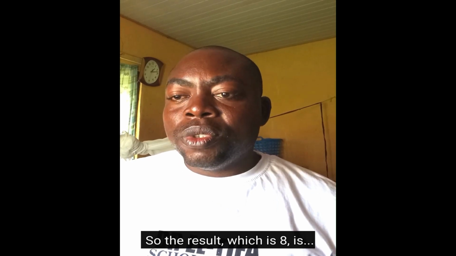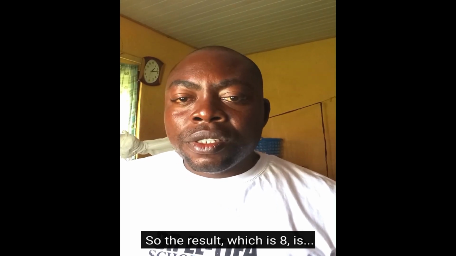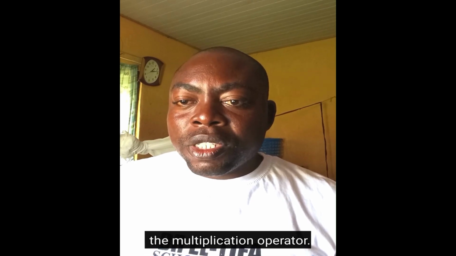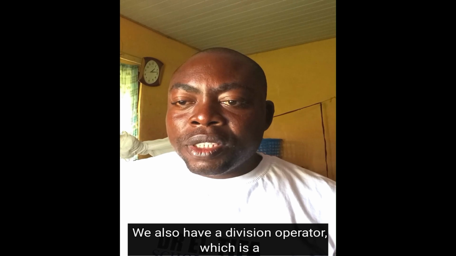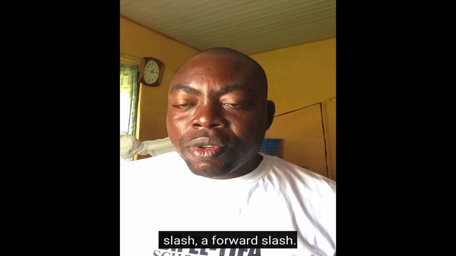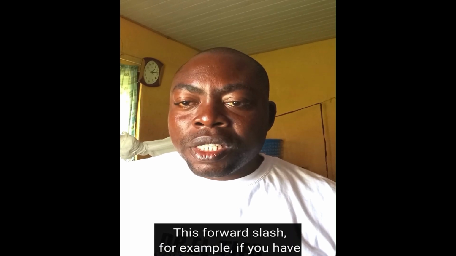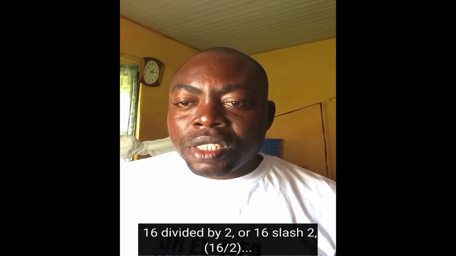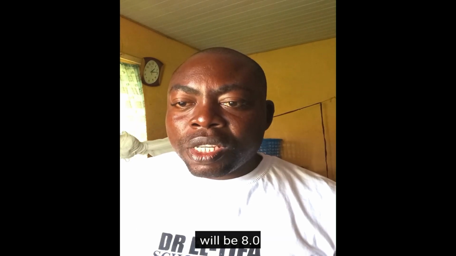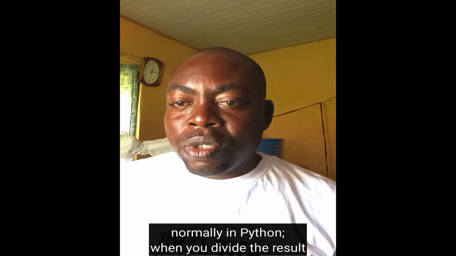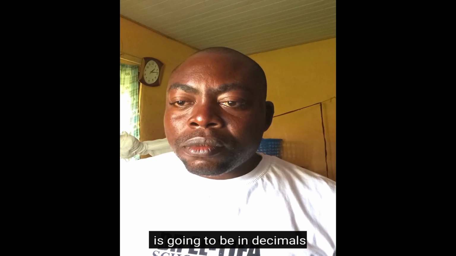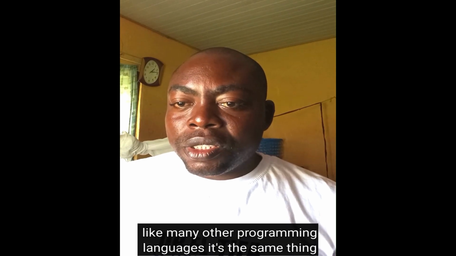So the result, which is 8, is the result obtained after the multiplication operator. We also have a division operator, which is a forward slash. For example, if you have 16 divided by 2, or 16 slash 2, this will divide 16 by 2, and then the result will be 8.0. Normally in Python, when you divide, the result is going to be in decimals, unlike many other programming languages.